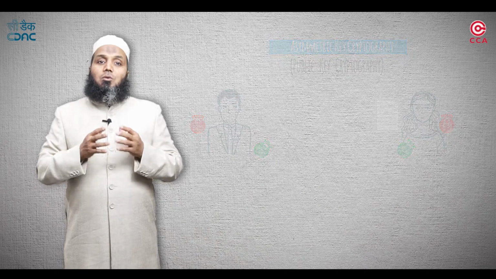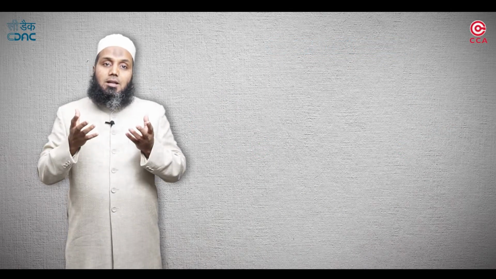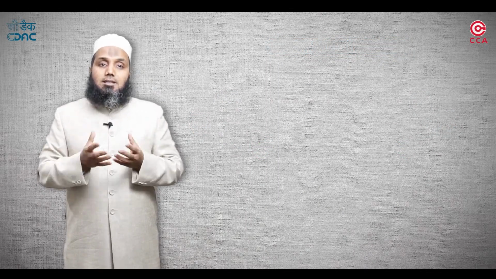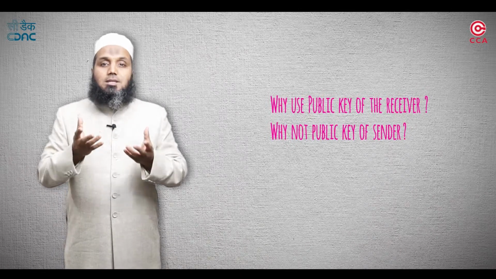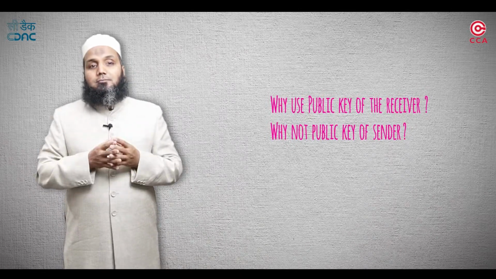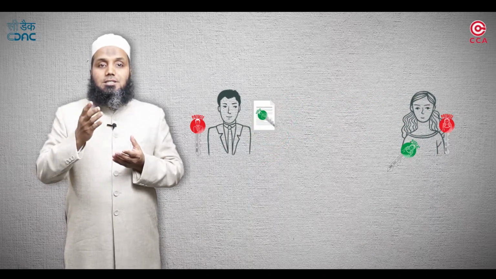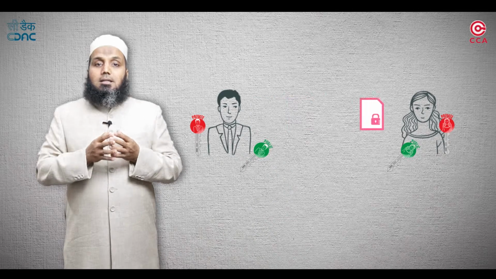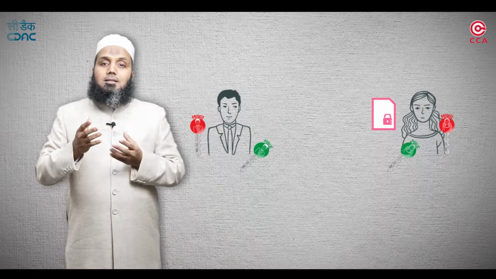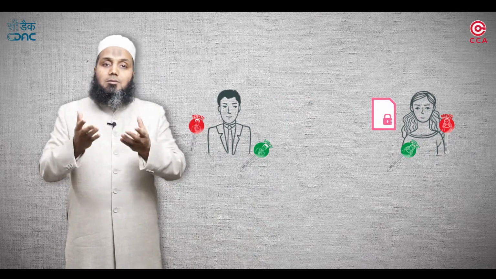One of the questions that people frequently ask related to confidentiality is, why use the public key of the receiver? Why not the public key of the sender? If the sender uses his public key for encrypting a message to achieve confidentiality, the receiver cannot decrypt it as the receiver does not have access to the private key of the sender.